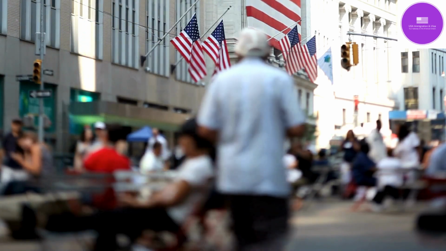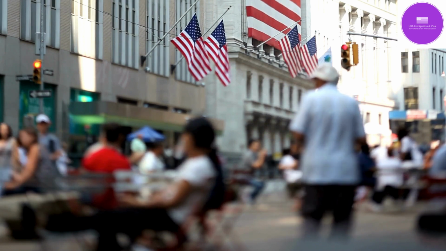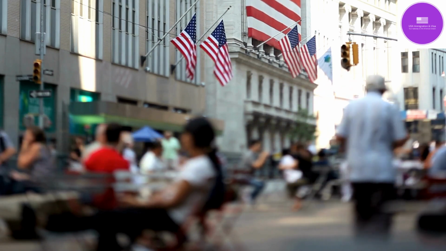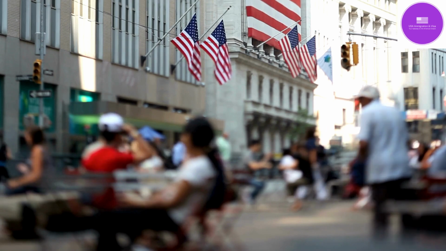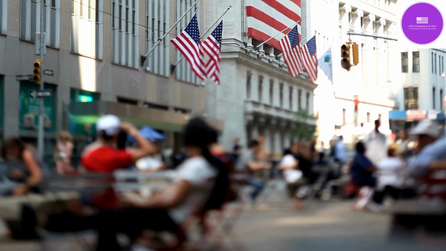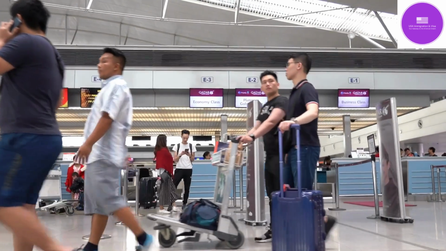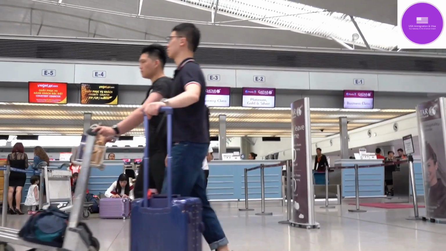Under Section 214B of the INA, you will be presumed to be an intending immigrant unless you can credibly demonstrate, to the consular officer's satisfaction, that your economic, family, and social ties outside the U.S. are strong enough that you will not illegally overstay, and that your intended activities in the U.S. will be consistent with your visa status.